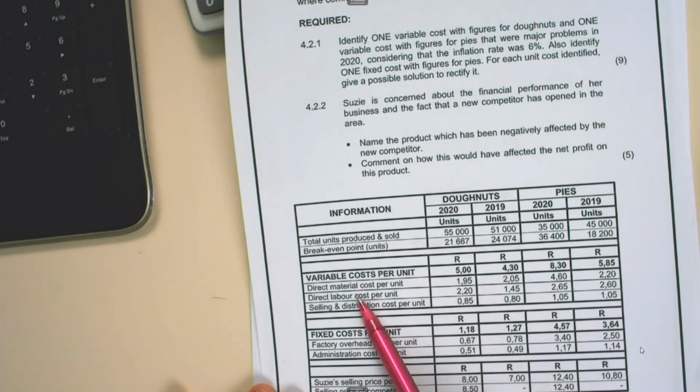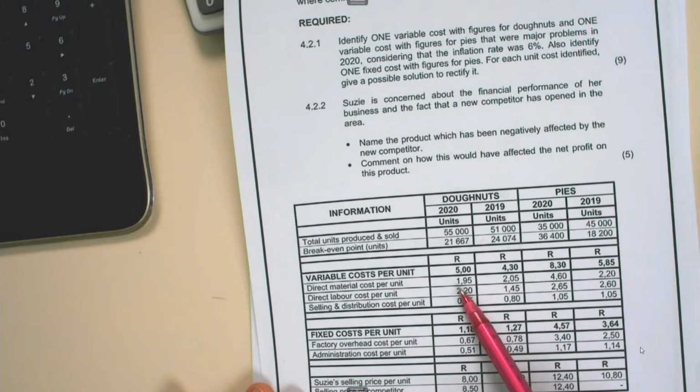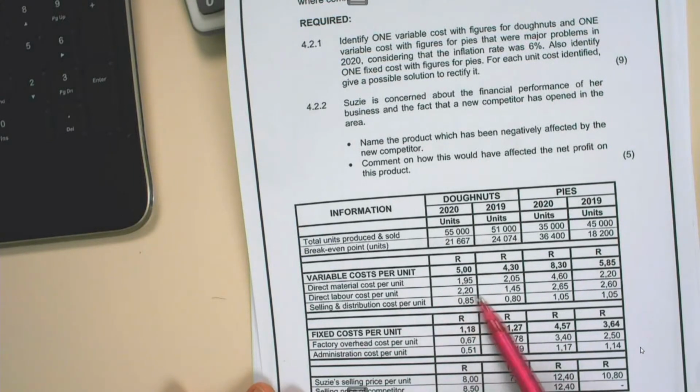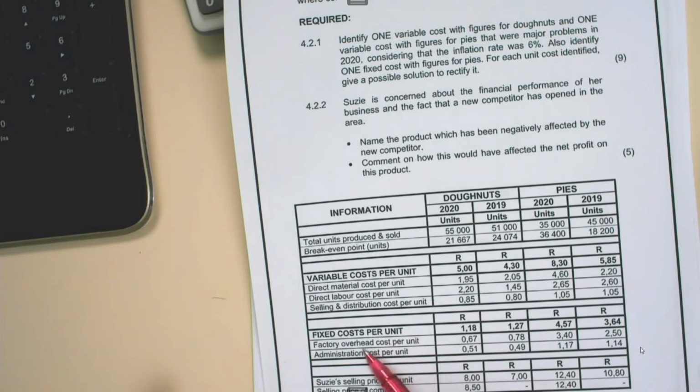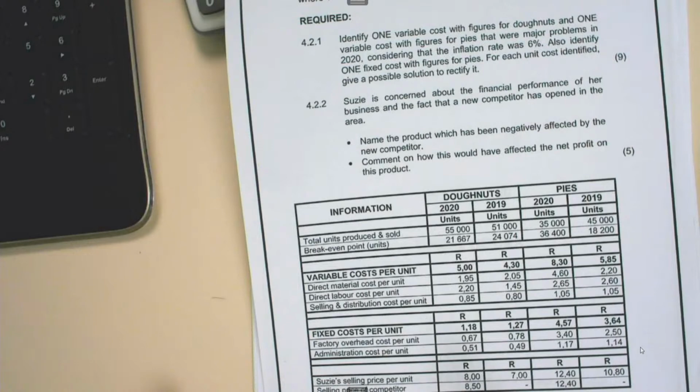Variable cost per unit, the direct material, donuts, R1.95. The previous year, R2.05, actually went down. Direct labor cost per unit, R1.45, R2.20, it went up. Selling and distribution costs per unit, 80 and 85 cents. Fixed cost, factory overhead cost per unit, 78 the previous, 67. Administration cost, 49, 51. Susie's selling price per unit, R7, R8 now. The selling price of the competitor, R8.50.